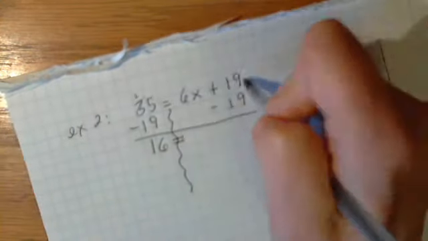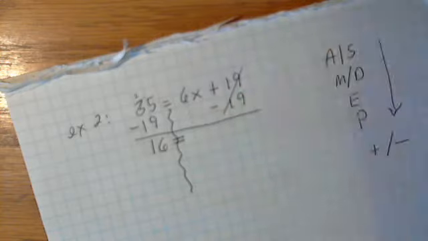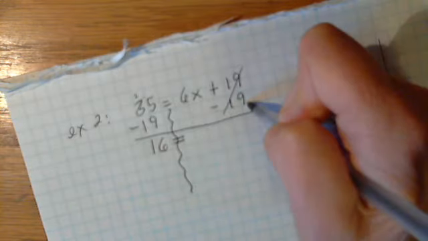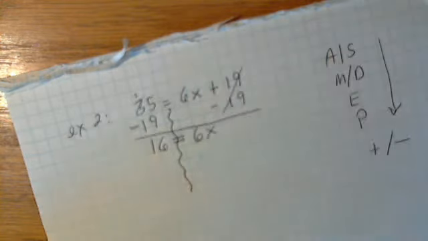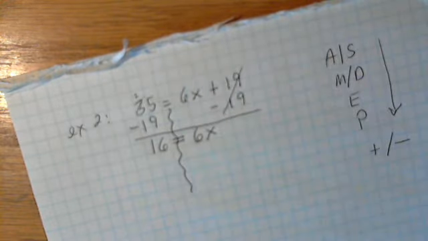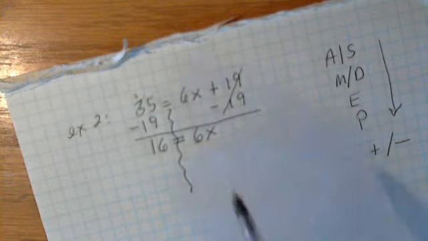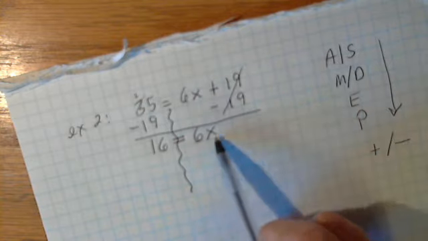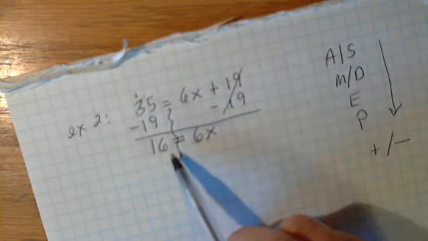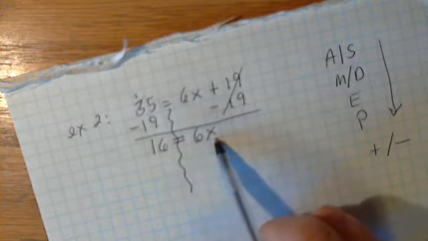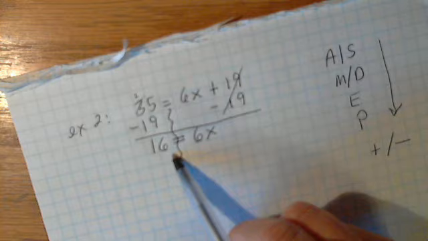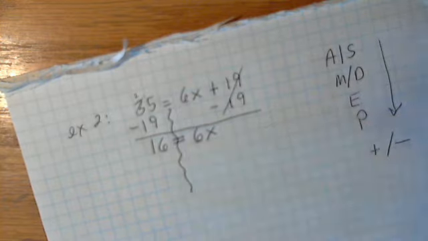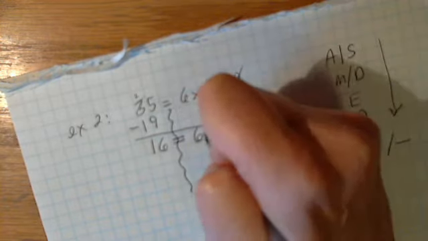Alright, on the right side, these guys are gone. Plus 19 minus 19 makes 0. So I don't write down the 0. I'm too lazy, but I will bring down the 6x. Now, I have a mystery equation that 6 times some mystery number equals 16. Now, I don't know of anything in my head that times 6 makes 16, but I do have a calculator, and I do have a process.